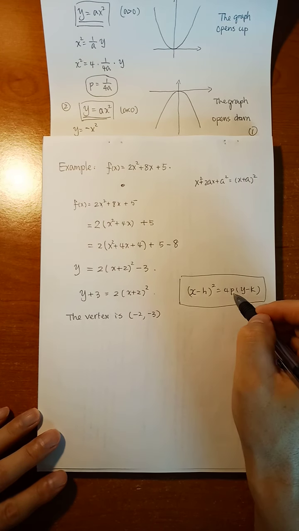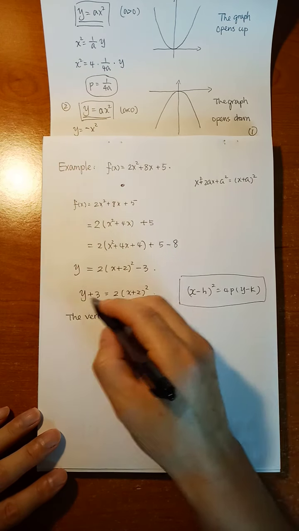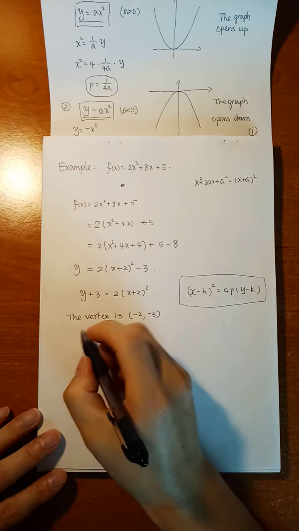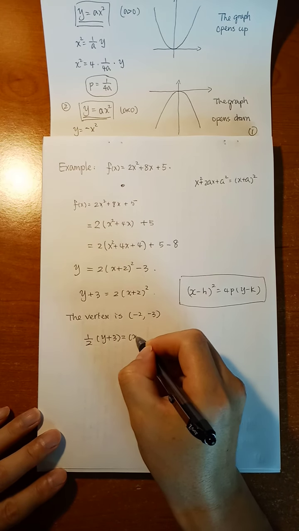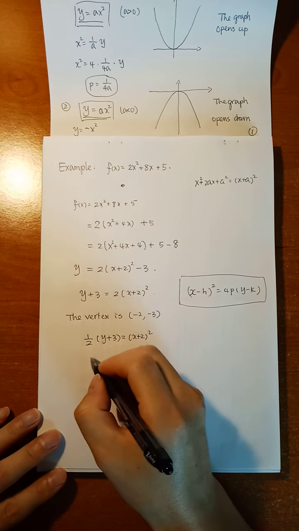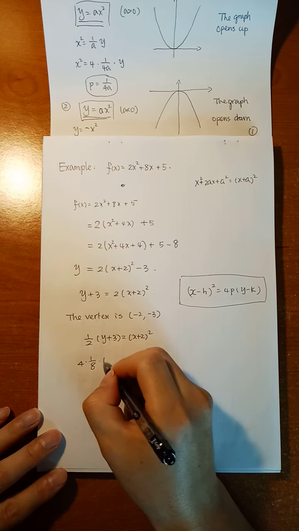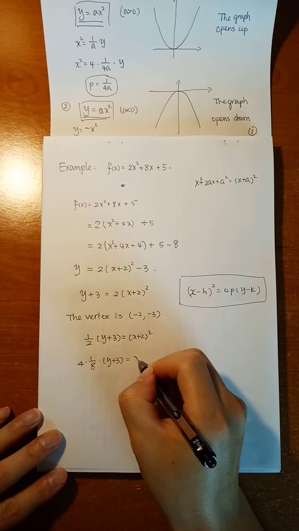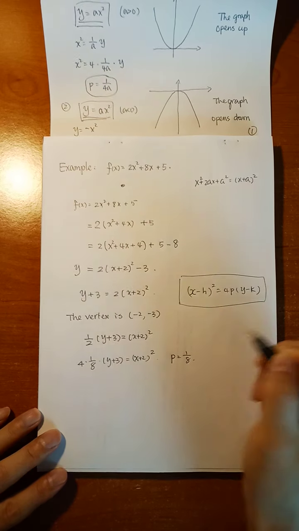If you want to find the p, you have to divide the equation by 2. So you get 1/2, and then you write it like 4 times 1/8. So you get p is equal to 1/8.